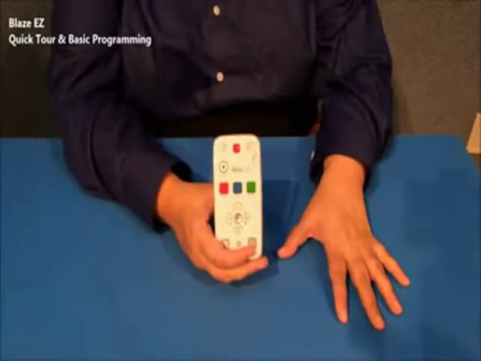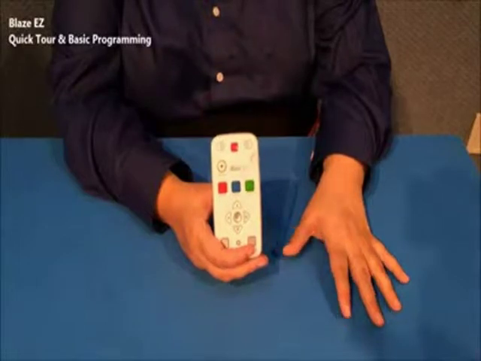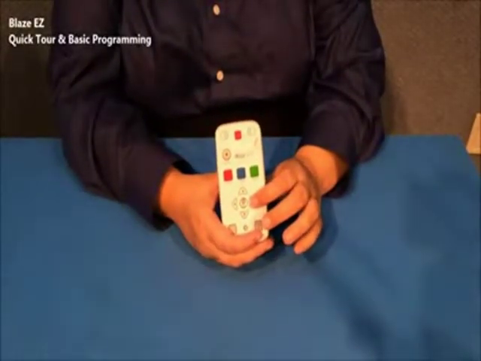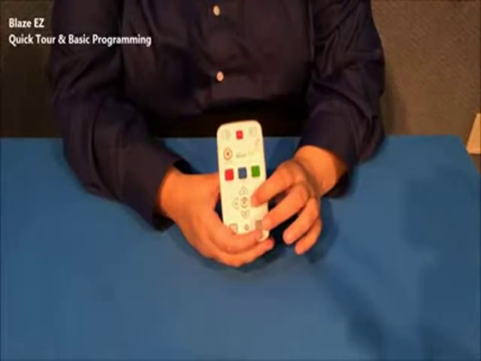When you first turn on the Blaze EZ, you are placed in the Home menu. And the Home menu contains several items, including web radio, podcasts, library services, also utilities and options, and several other settings. You can move through the items in the Home menu using the left and right arrows. I'll arrow to the right.